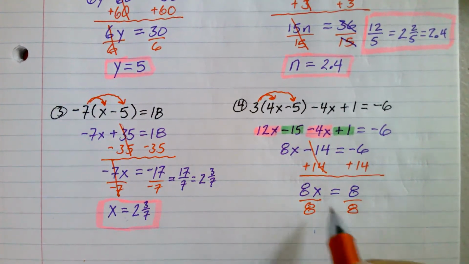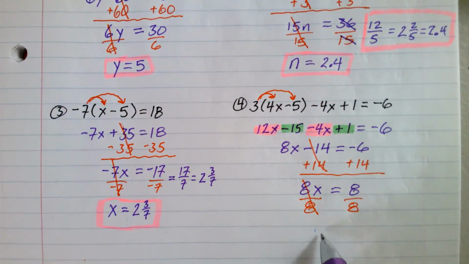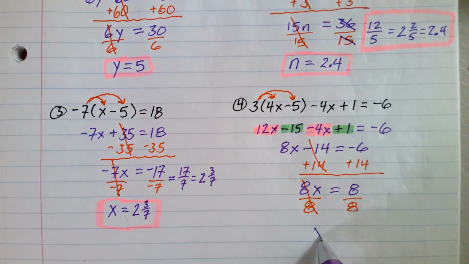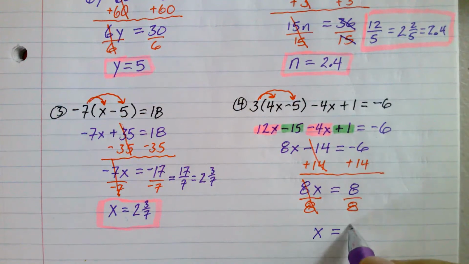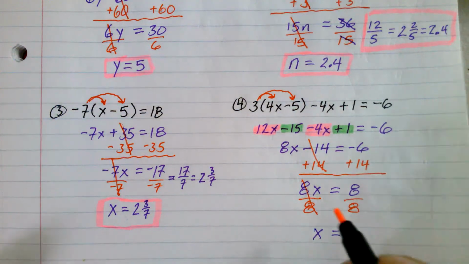And what's our answer? What does x turn out to be? 1. 8/8 is 1. Or think of it, 8 divides into 8 one time. And we have our answer of 1.